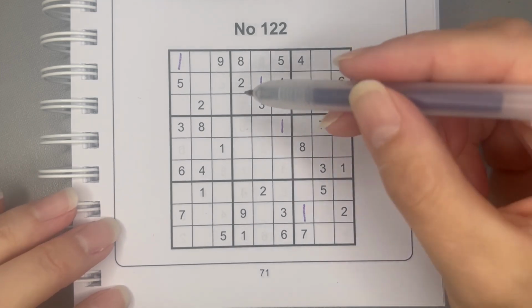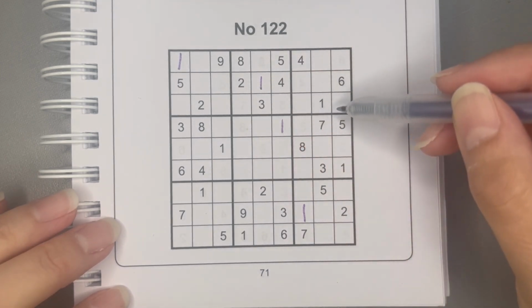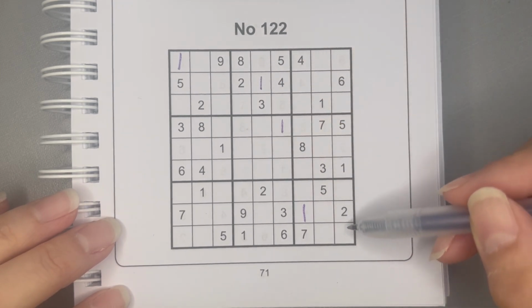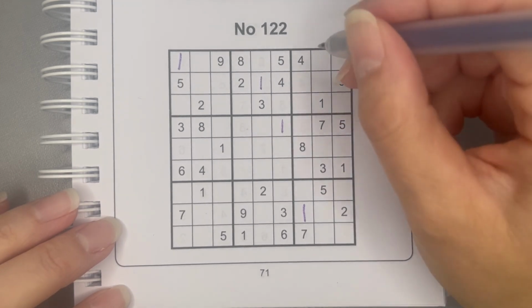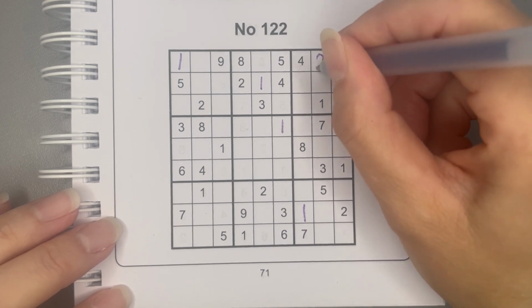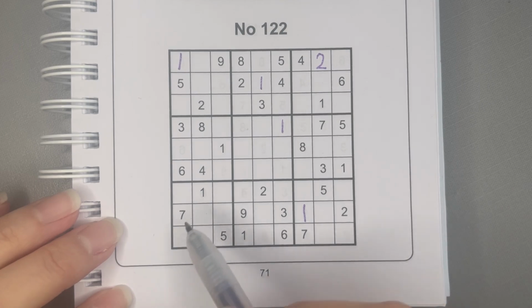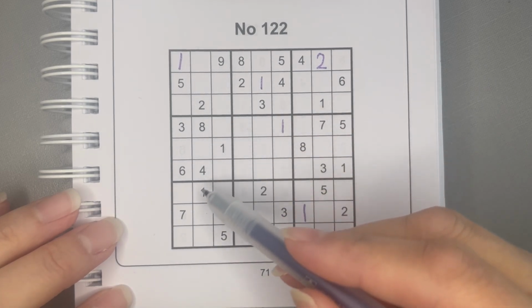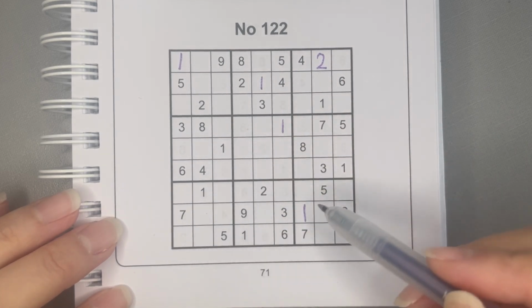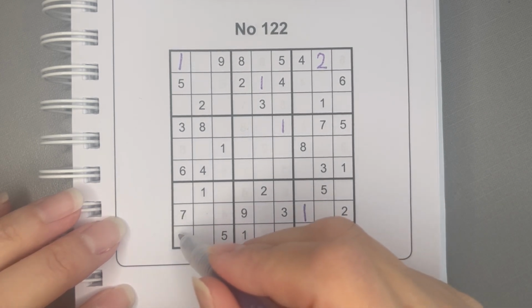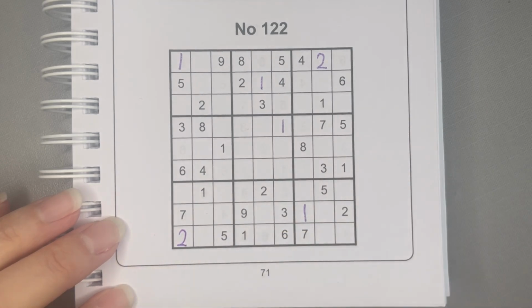Right, and then the 2s. There's a 2 in this row. There's a 2 in this row. There's a 2 in this column. So this is a 2. Okay, let's see. Down here, there's a 2 in this column. There's a 2 in this row, and there's a 2 in this row. So this is the 2.